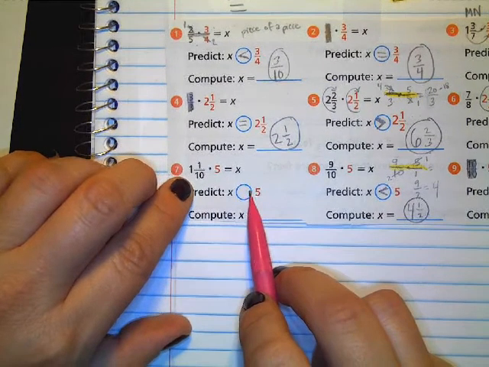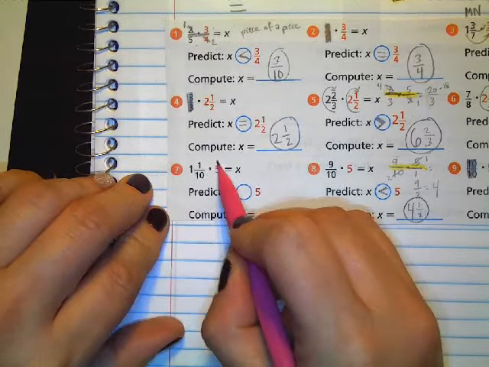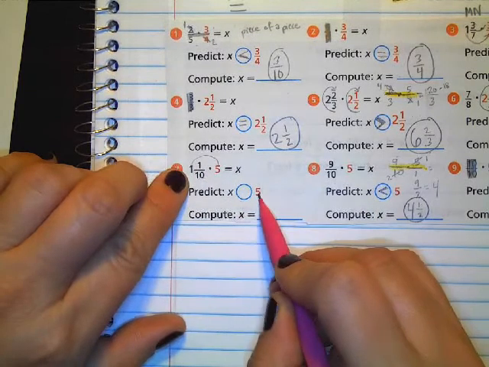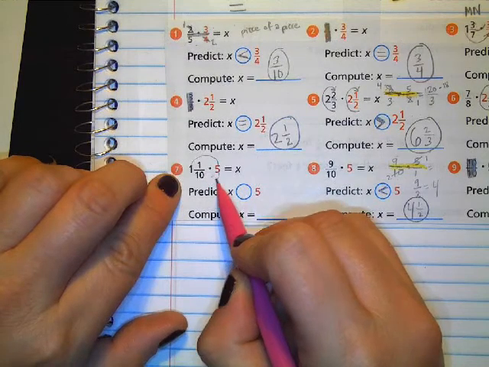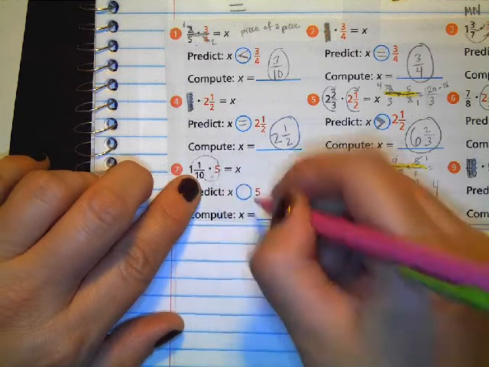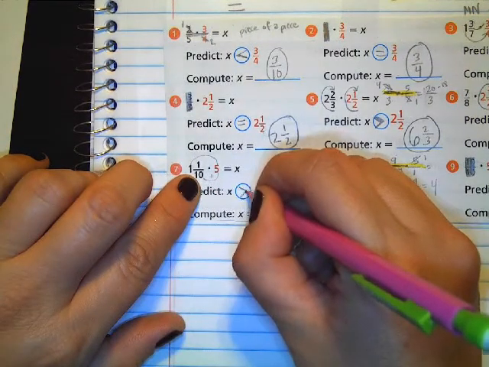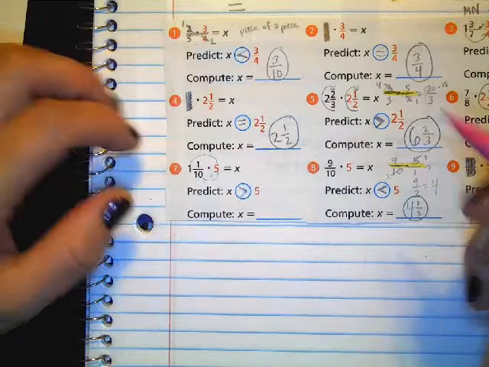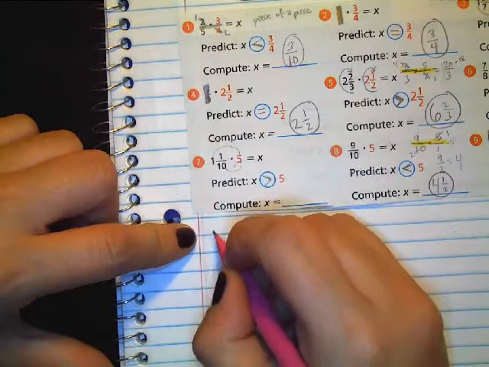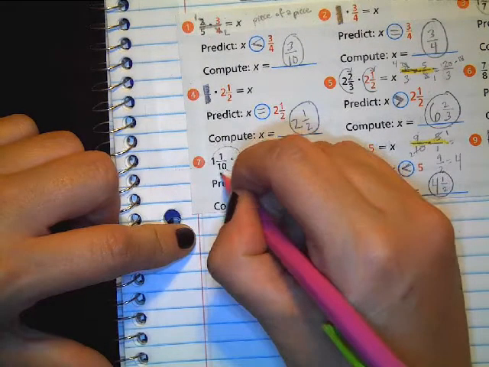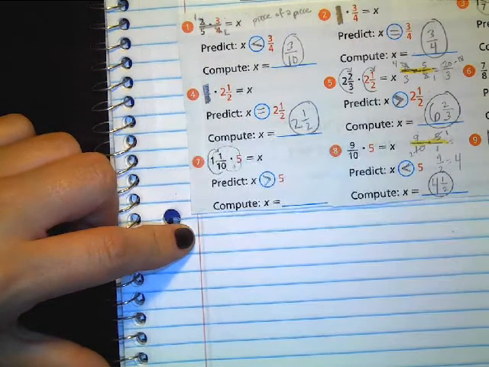Number 7, let's predict. If I take a mixed number and I multiply it by 5, is it going to be greater than, less than, or equal to 5? Well, I'm going to be doing 5 times 1, which we already know is 5, plus I'm going to be doing a piece of 5 with it. So it's going to be greater than. I love these ones. I think they're pretty cool.